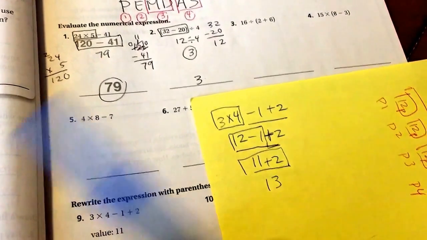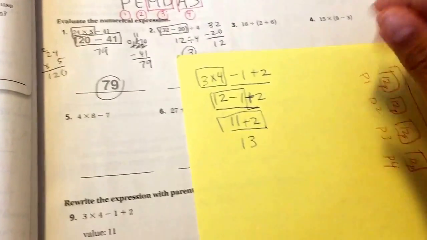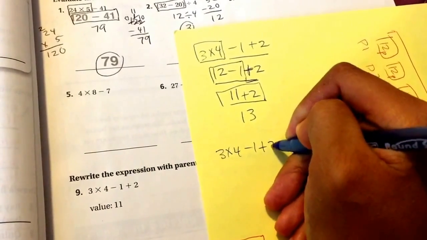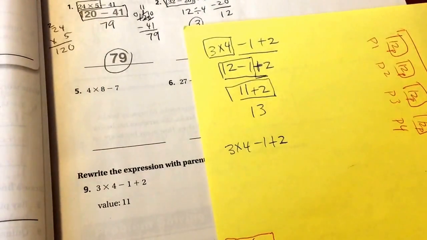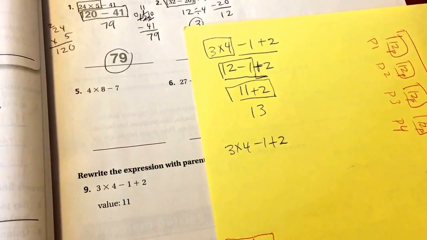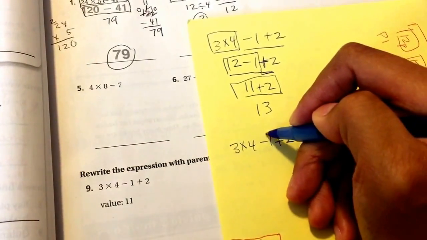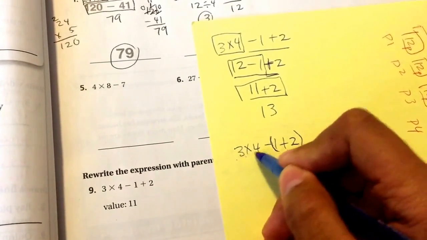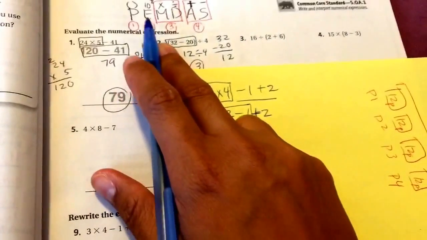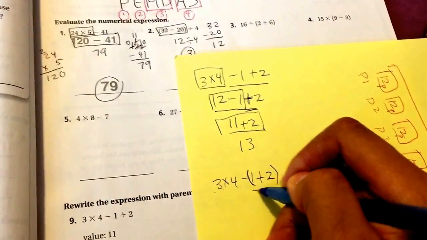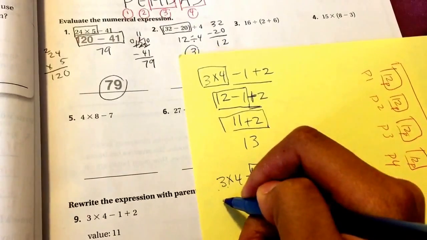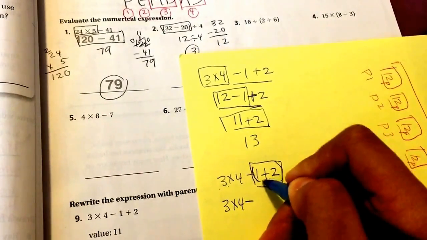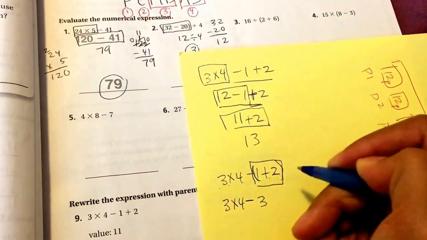So they want you to add parentheses somewhere. So let's rewrite that. 3 times 4 minus 1 plus 2. Now you may or may not know where to put the parentheses, so try something. Let's try putting the parentheses around the 1 and the 2. Let's see what happens. 3 times, nope, I did it wrong. First you need to look for parentheses, so you're going to do the 1 plus 2 first. So you have 3 times 4 minus, what is 1 plus 2? 1 plus 2 is 3.